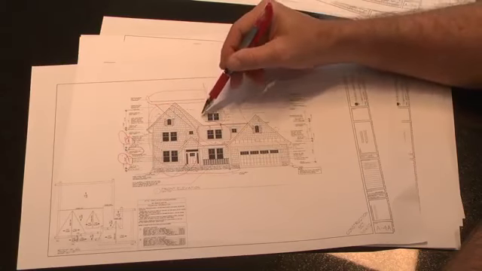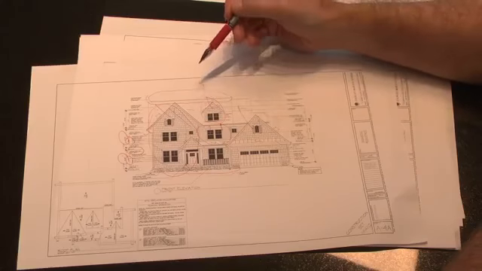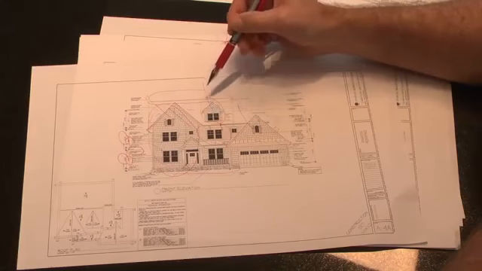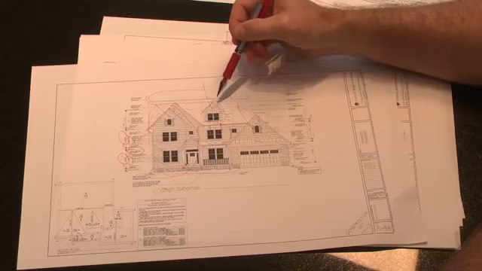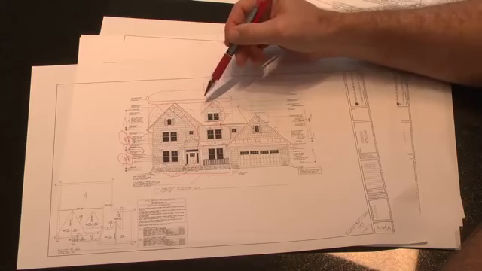also what we call a faux dormer. Again, it's a real dormer. They're real windows, but it's leading to nowhere. So this is purely for exterior presentation purposes.